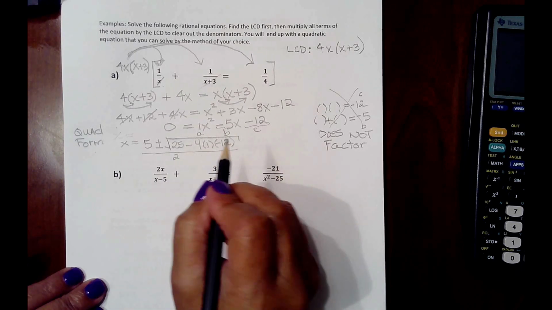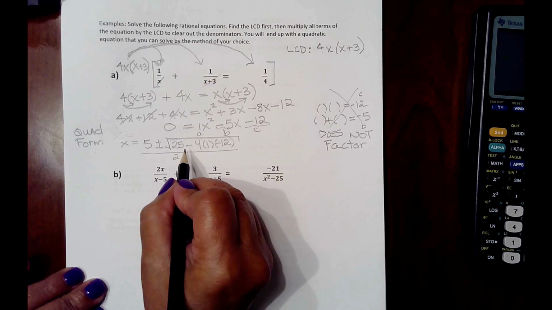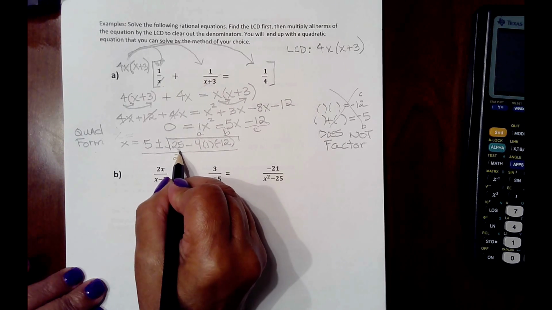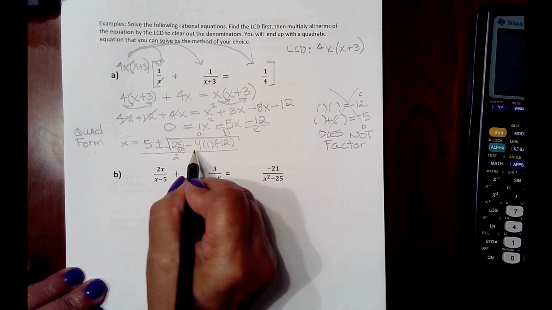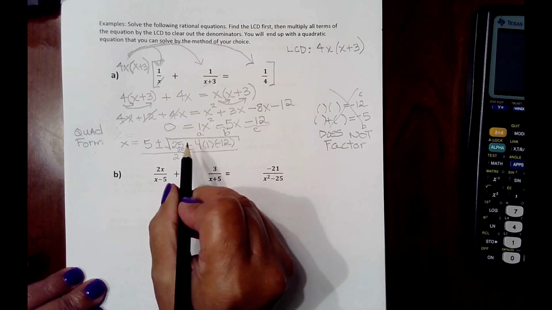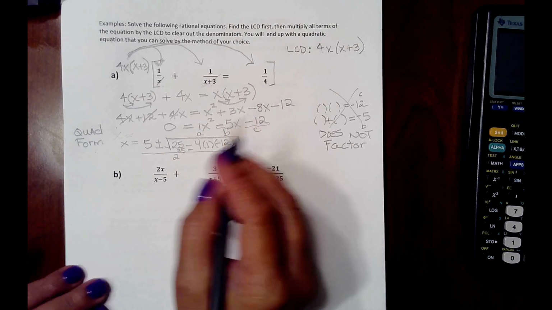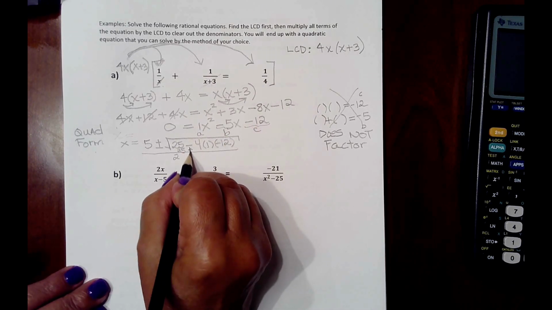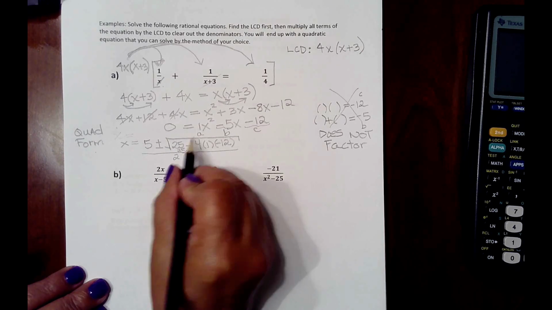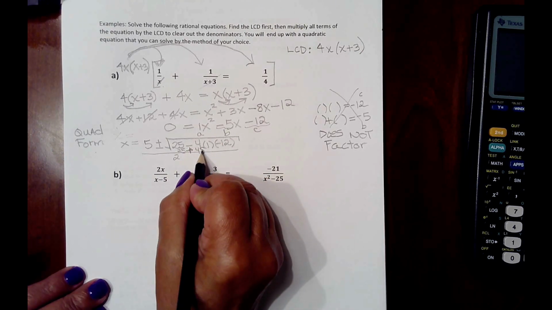Now we're going to try and simplify what's underneath here. So underneath the radical, we would have 25 minus, we just do a little work before I copy it again. Negative 4 times negative 12, that would be positive 48. So let's change this to a positive 48 because you have a negative here times another negative down the road, which results in a positive 48.